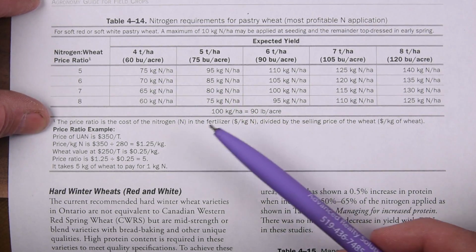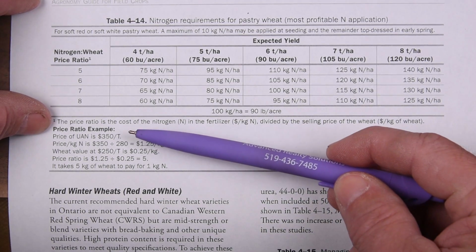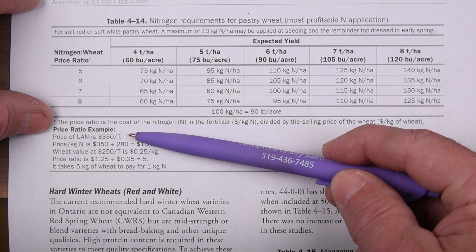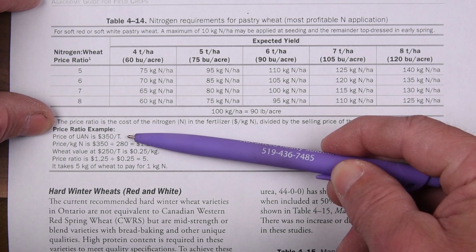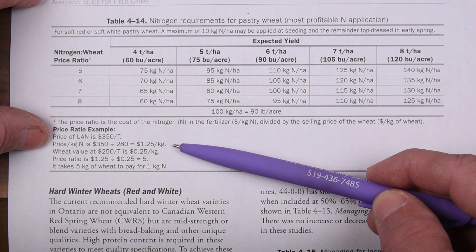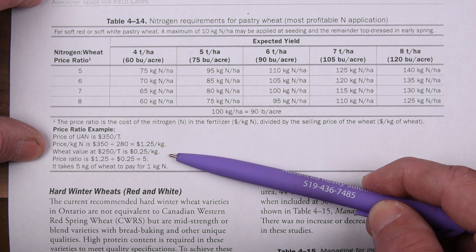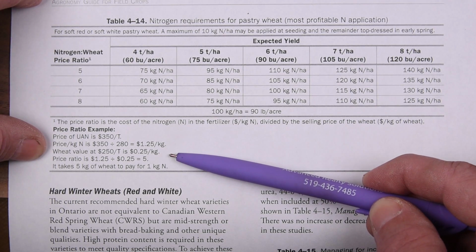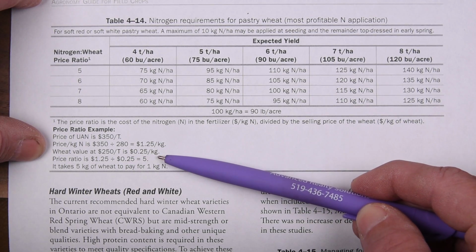Now, the way you calculate the price ratio is to take the price of the nitrogen source you're going to use in dollars per ton, divide by the number of kilograms of nutrient in the ton to get a value for each kilogram of nitrogen. Then you take the value of the wheat, or what the price of wheat is. In this case, $250 per ton is 25 cents a kilogram.